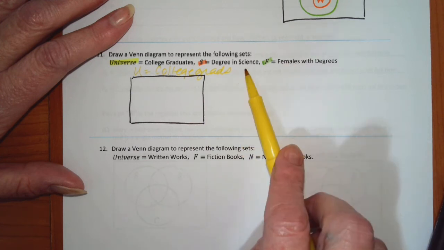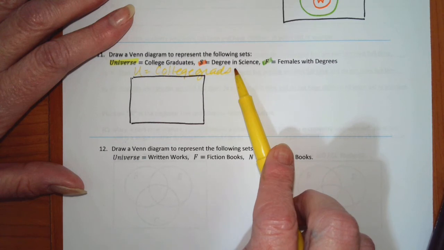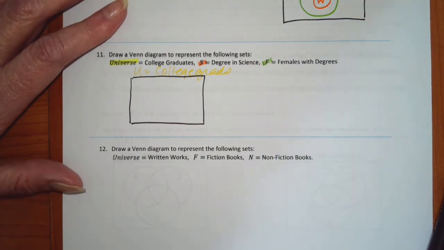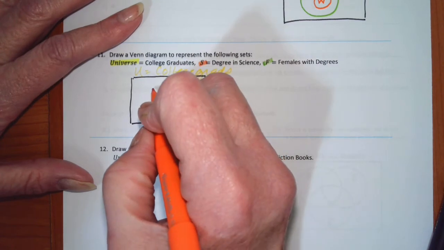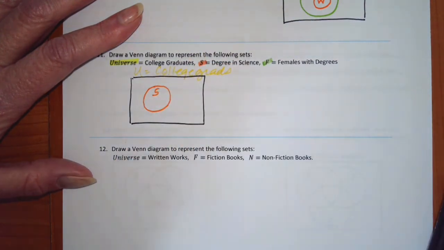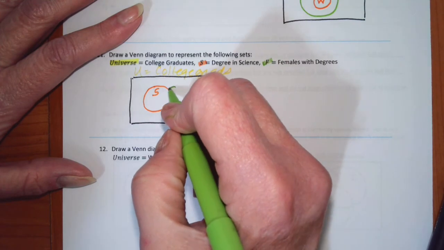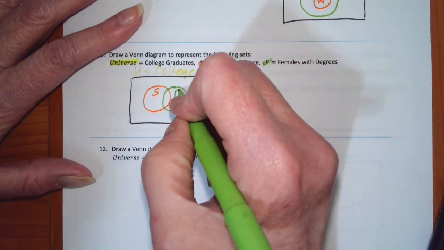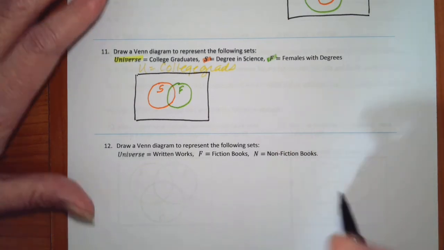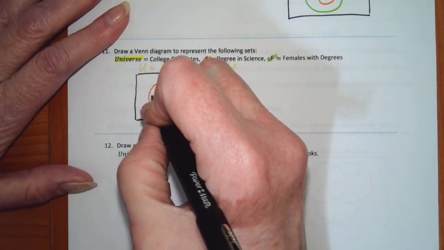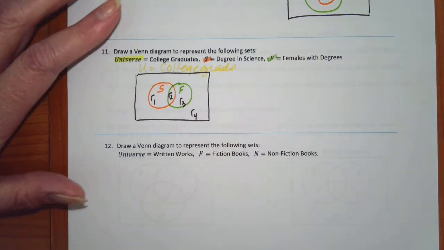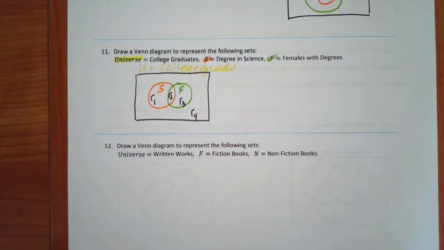Well, clearly it can be both. You can be a female with a degree in science, since you have a degree. So we're going to draw these as overlapping circles. So we're going to let these be college grads with a degree in science, and this be females with degrees. Now for your own practice, I think you can go ahead and do this on your own. However, I'm just going to arbitrarily mark these as regions R1, R2, R3, and R4. And again, if you want to take the time to practice this, then you certainly can.